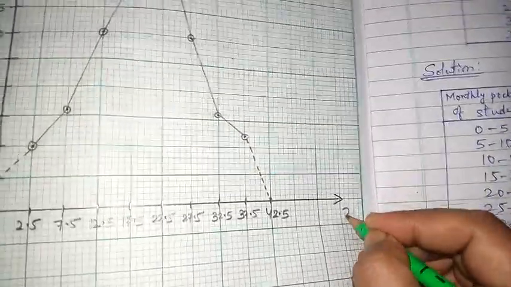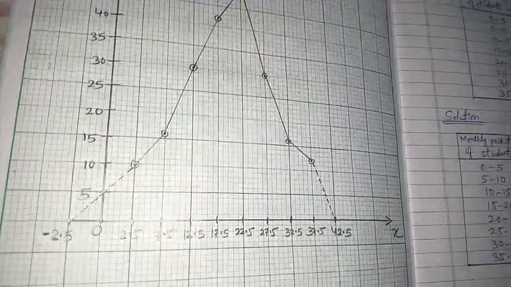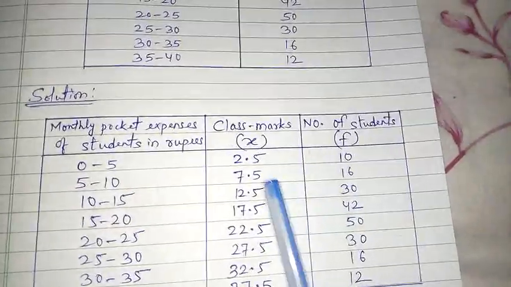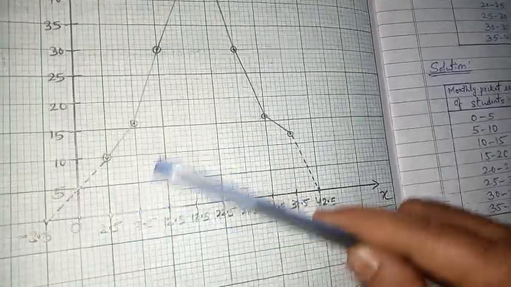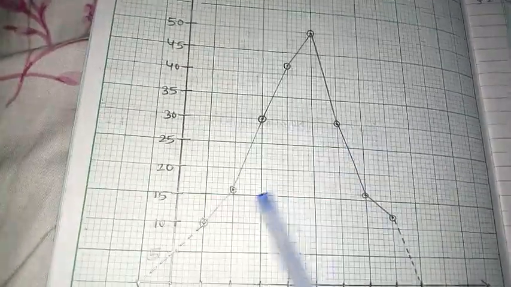You can see here. So now this y-axis, here again one more thing I forgot to do. This will be the y-axis and this will be your x-axis. And you can see 2.5, 10. So 2.5 is here, 10 is here. You see, 10 comes from here. Next was 7.5, 16. 7.5 is here, and 16, I will show you just how 16 comes.